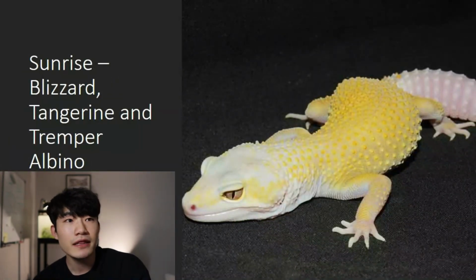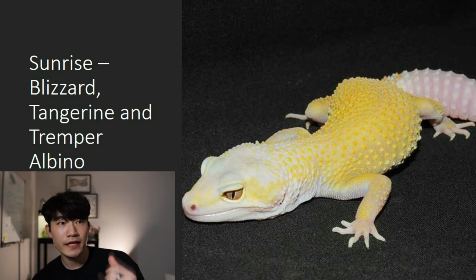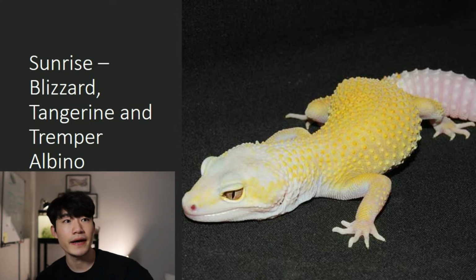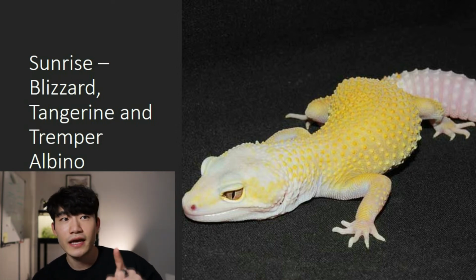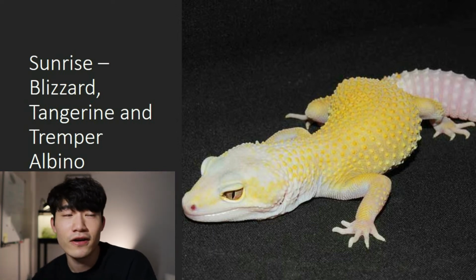And the other line, this is a Sunrise Blizzard. This morph has Tangerine and Tramper Albino. Basically, this morph, as you can see in the photo, has that silverish white color, and you can definitely tell that it has albino lines.